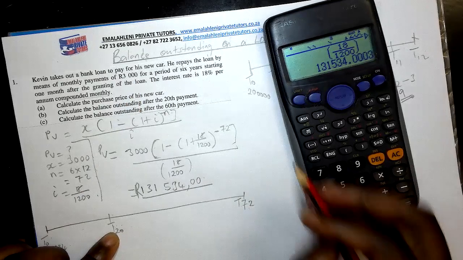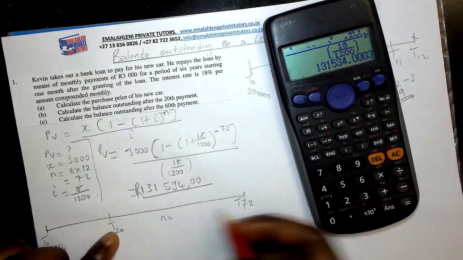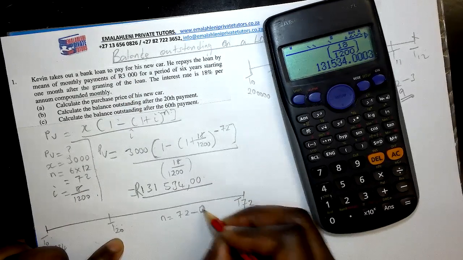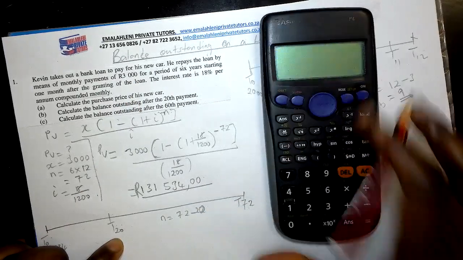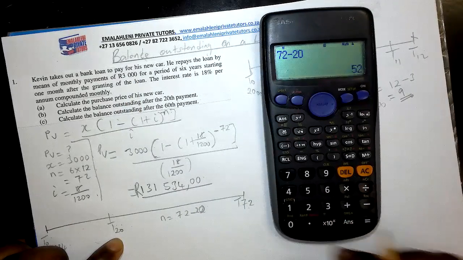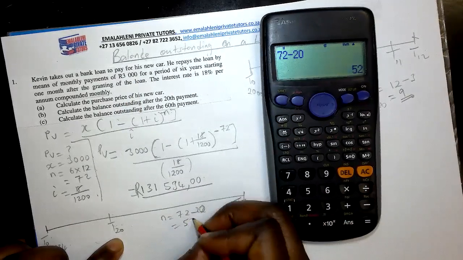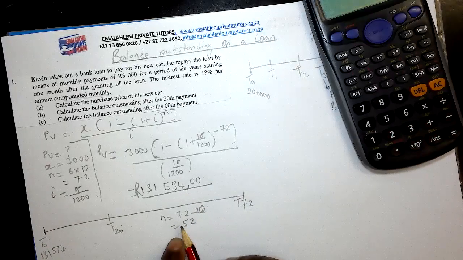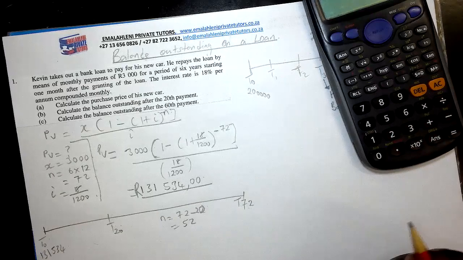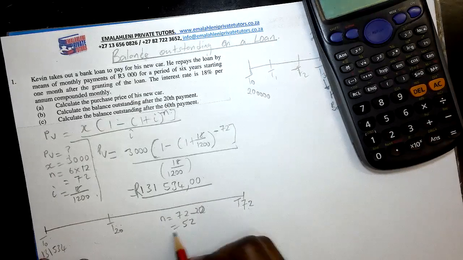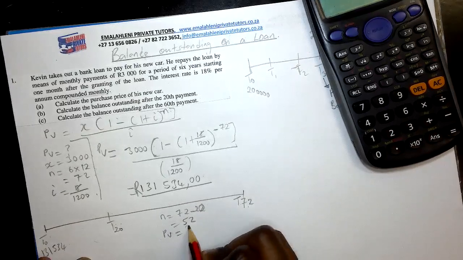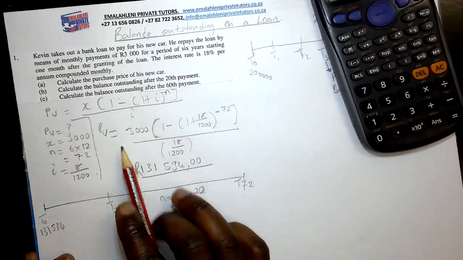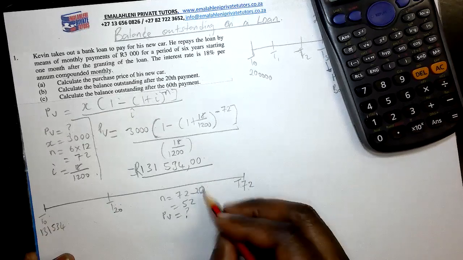That balance is what we're saying N for. You say N here is 72 minus 20, which gives us 52. So N will be 52 in this case. Now N is equal to 52. Once N is equal to 52, what do we do now? Our i remains the same, and we're looking for PV; that's the one in question. Our X is still 3,000.